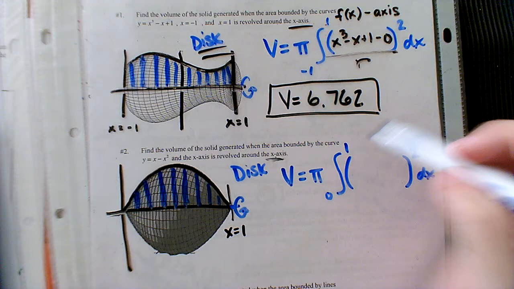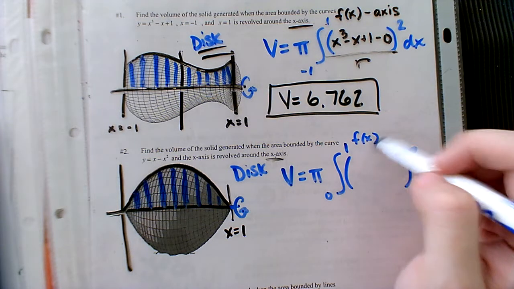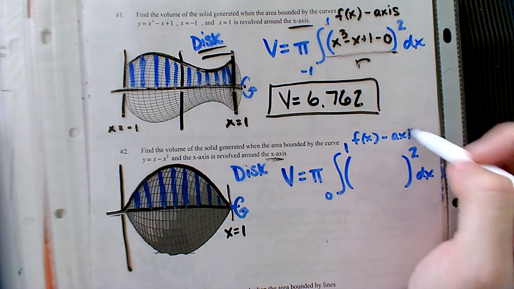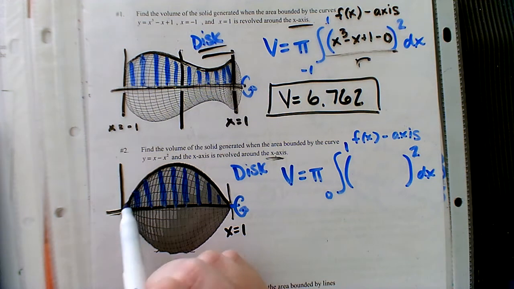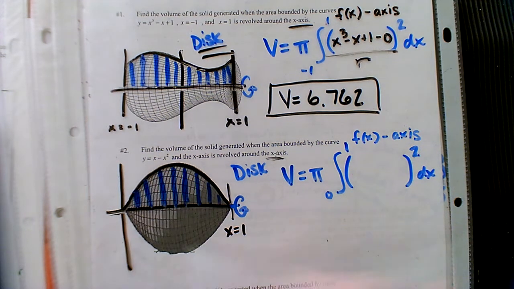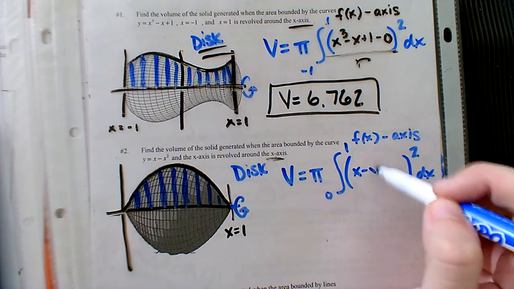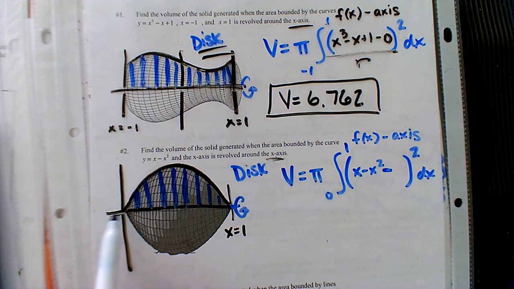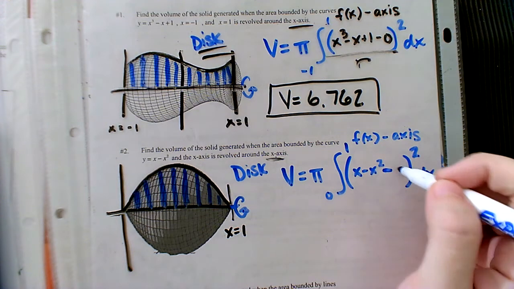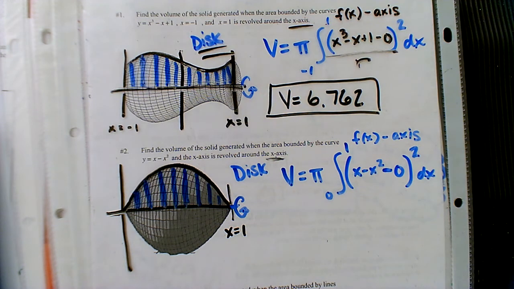To help us figure out the radius, we need the function minus the axis we are revolving around. Let's see, the function, aka the top of those rectangles, is x minus x squared. And if we subtract the x-axis, that would just be minus 0.